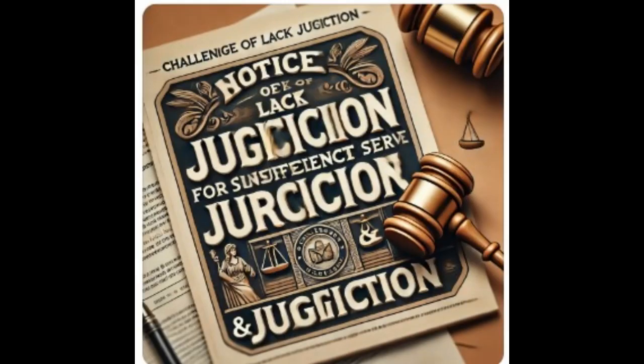For a court to legally exercise jurisdiction over a person or entity, it must ensure proper service of process as required by law. If service is improper, incomplete, or defective, the court lacks jurisdiction, and any legal actions taken may be void or subject to dismissal.